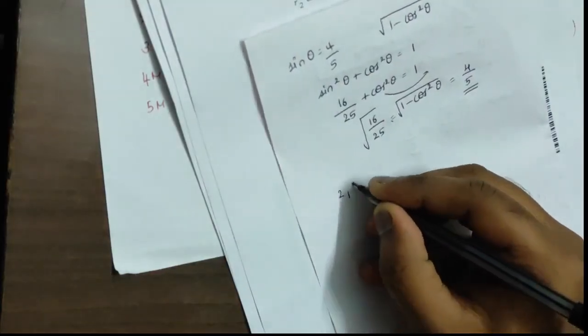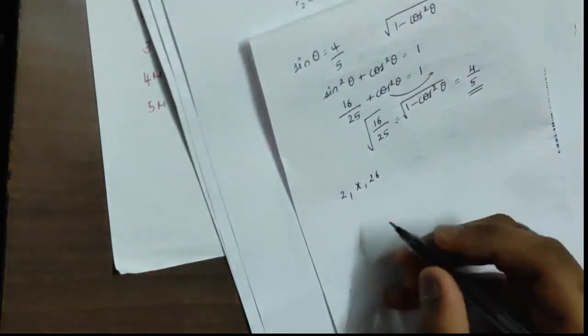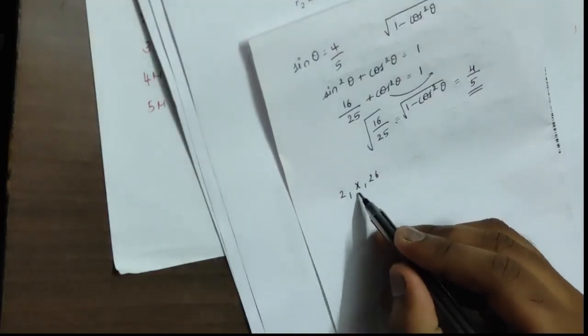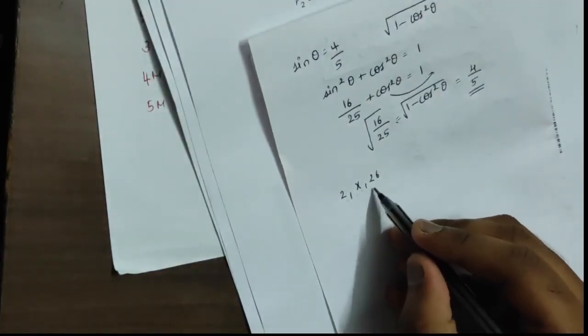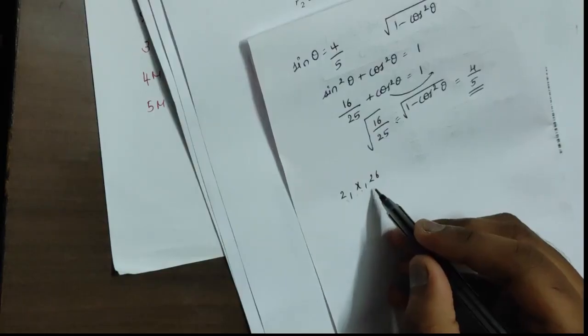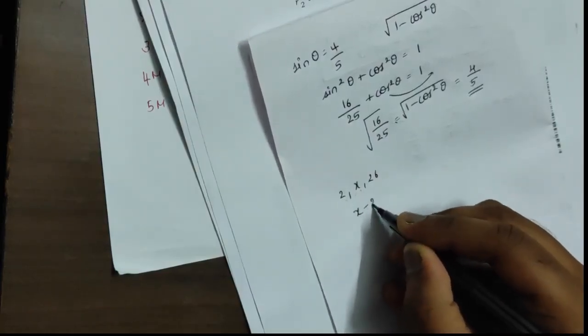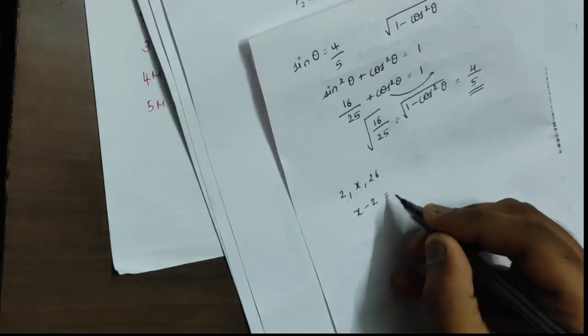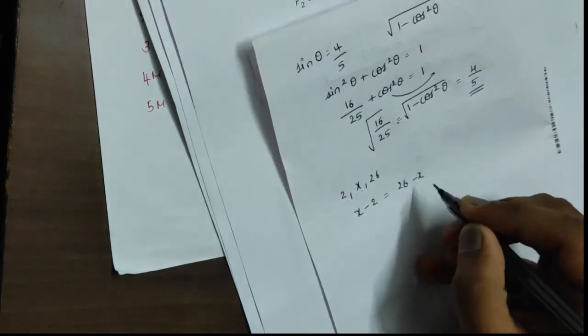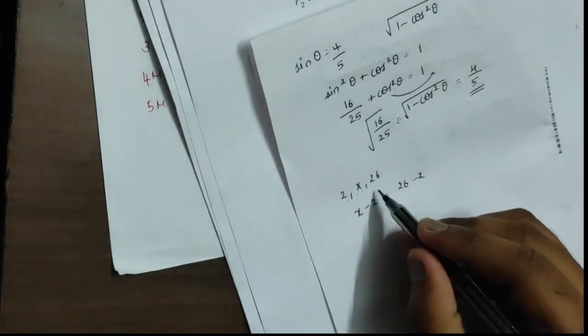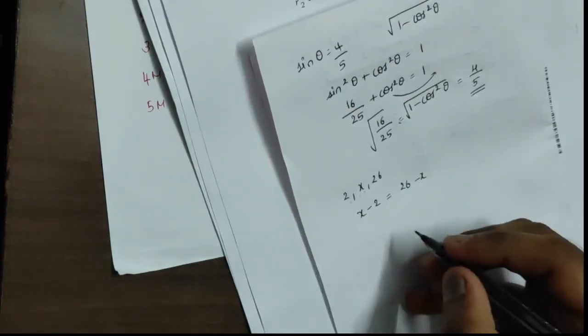So here 2, x, 26, the common difference between 2 and x and x and 26 is the same. So what we know is x minus 2 is equal to 26 minus x. Then we say that this sequence is in arithmetic progression.